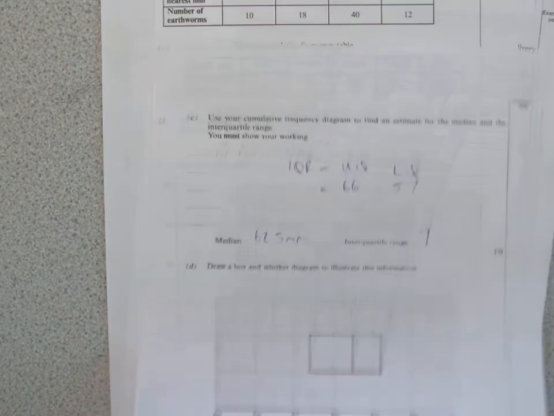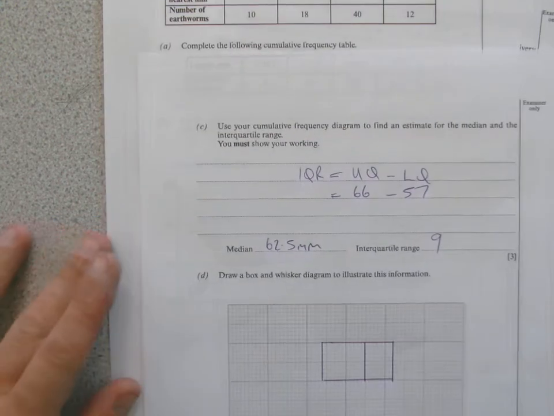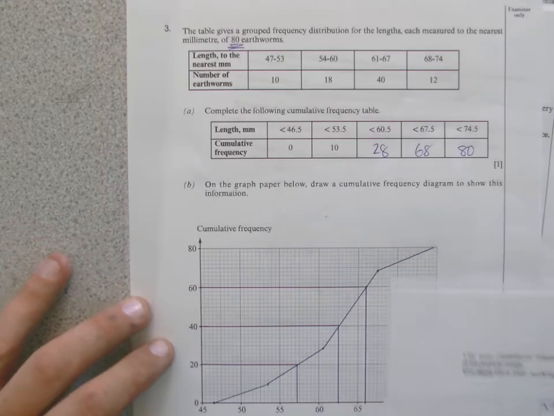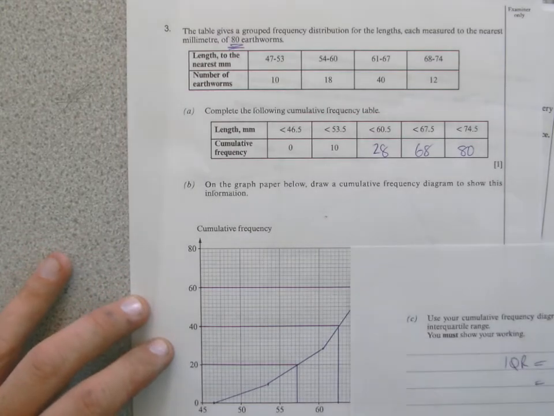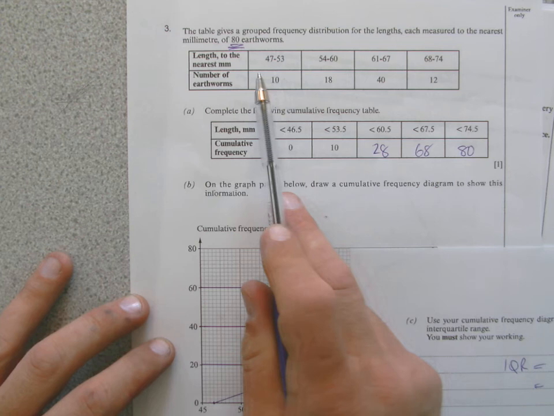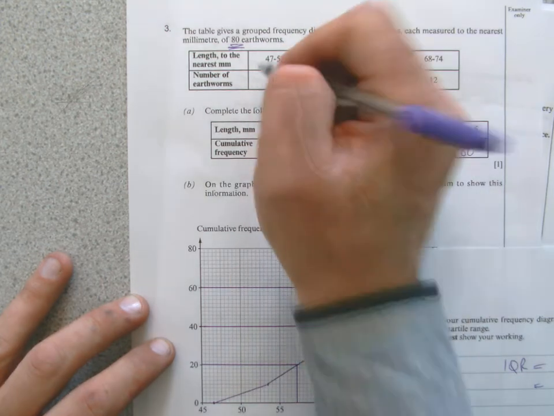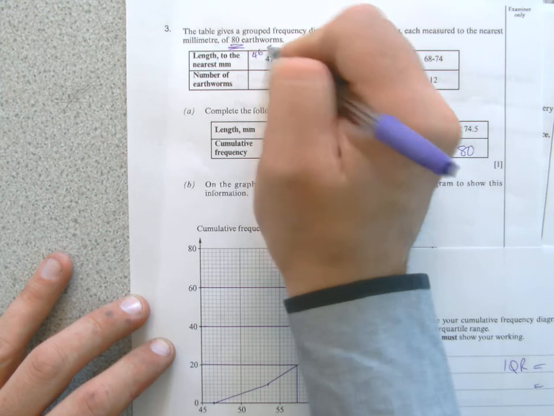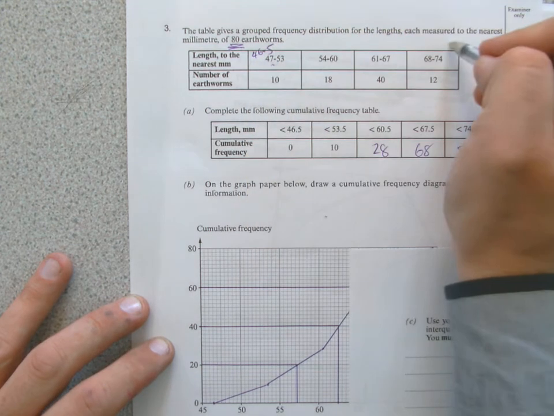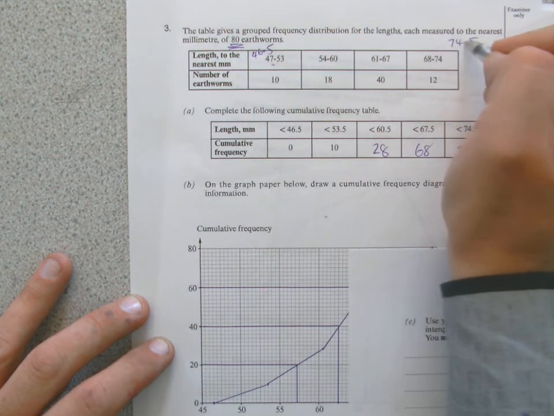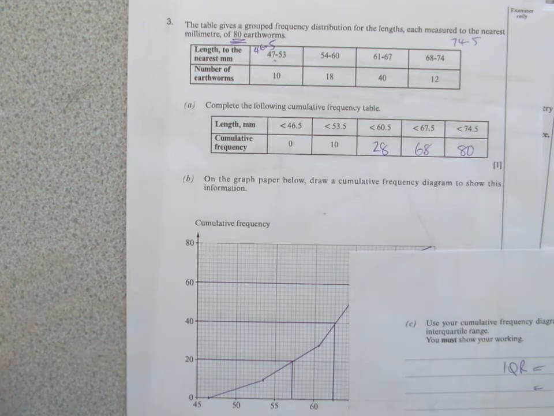Now, sometimes they tell you what the lowest or the highest was, but I don't think they tell you at all here. So what you've got to do is estimate, and just say, well, what is the lowest it can be? The lowest it can be is 46.5, isn't it? That's the lowest it can be, because it would be in that group. And the highest it could be is 74.5, or less than, isn't it? But that's the boundary.